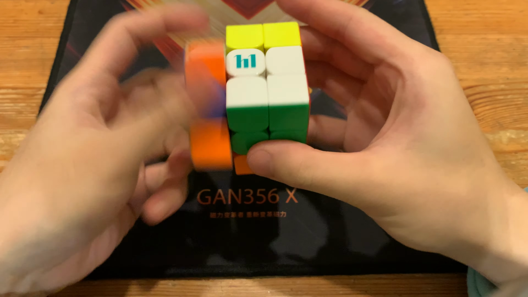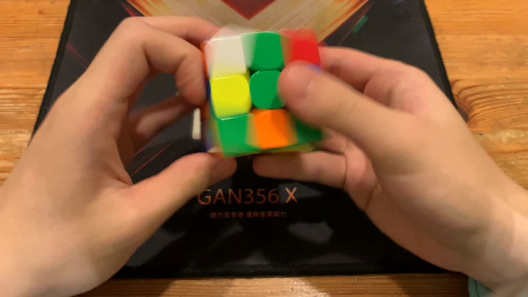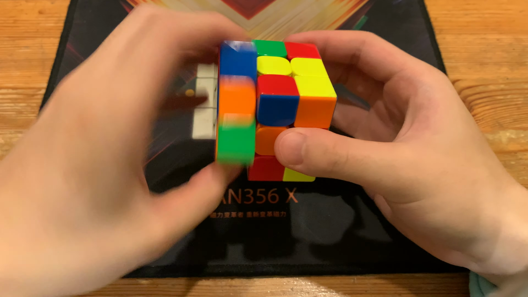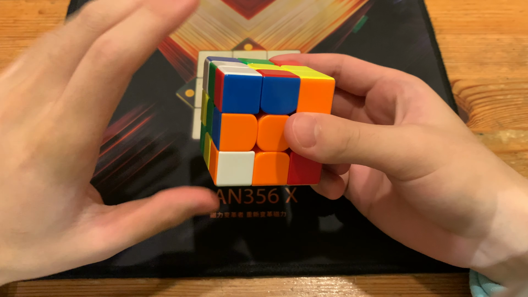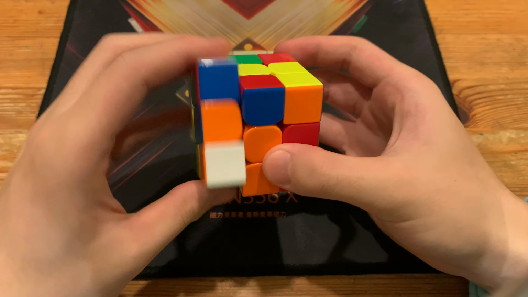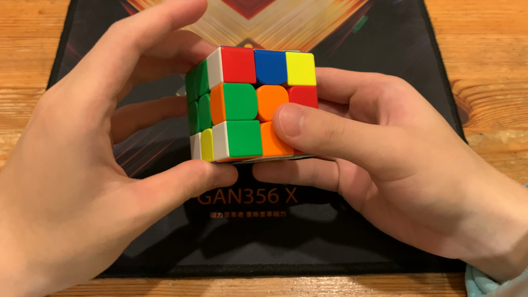As for the second solve, this one was pretty nice as well. What we have here is a super easy white cross, and what I did was U, L2, D2. Here I could have canceled by doing L prime, R, U prime, R prime, U prime, L prime, but that's not what I did. And I just did L2, R, U prime, R prime, L, U prime, and then here I canceled into this pair.